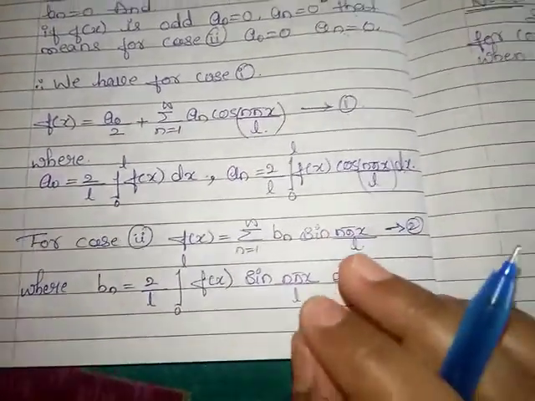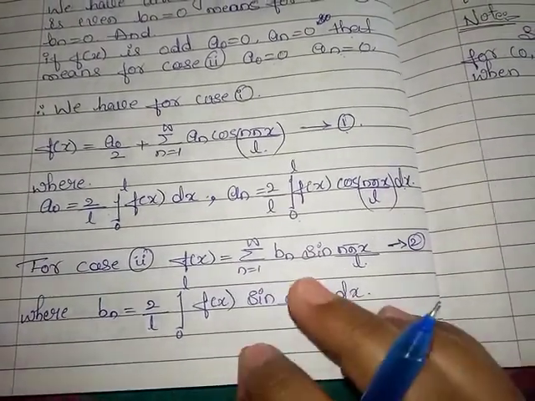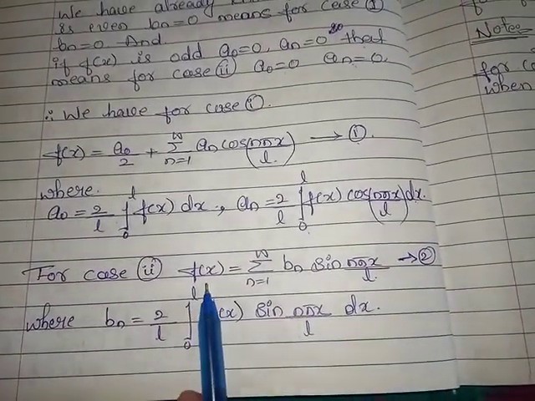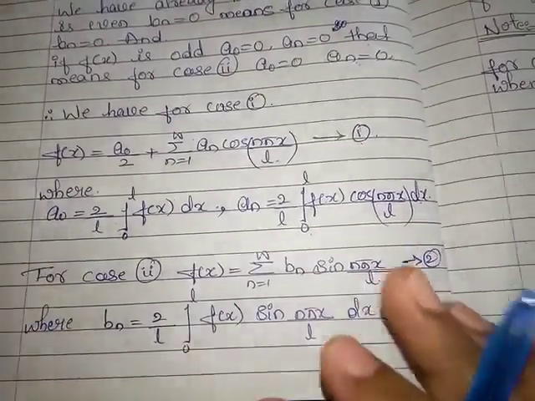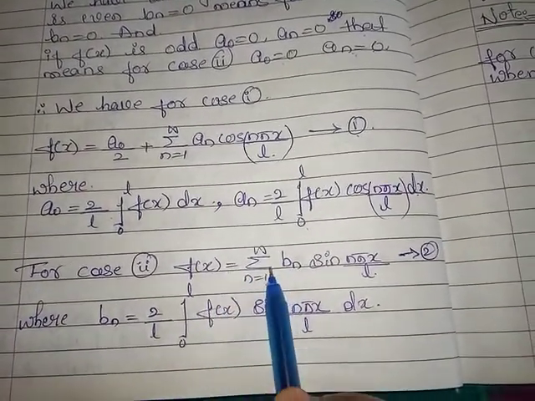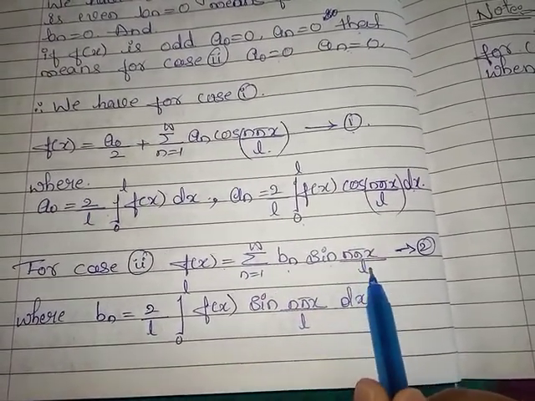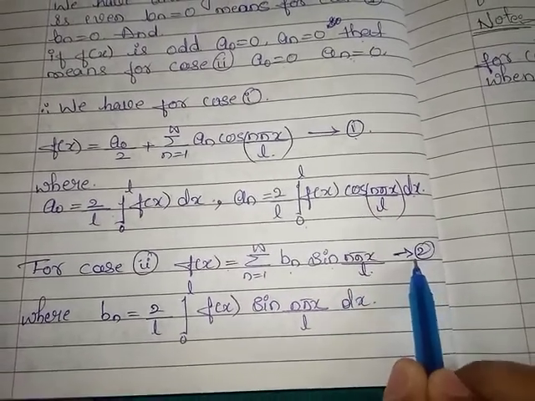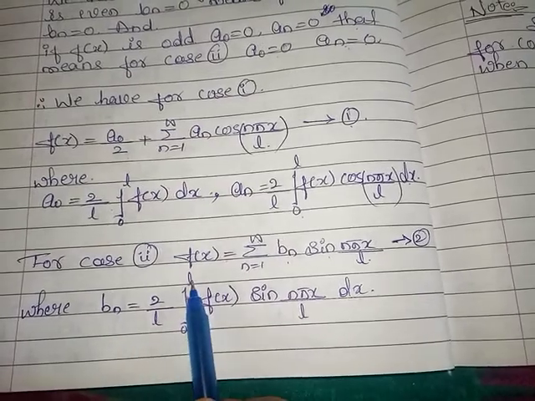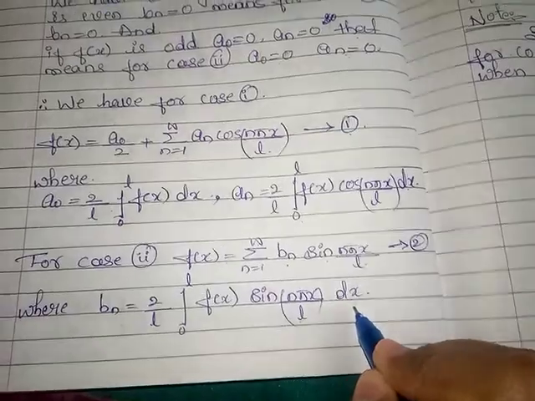Next, for the second case, we know that f of x is odd, and in that the coefficient a0 is 0, an is 0. Therefore, our expansion or Fourier series contains only the terms containing bn. For that, f of x is equal to summation n running from 1 to infinity bn sin n pi x by L. Consider this as equation 2. Here bn is equal to what? 2 by L, integration from 0 to L, f of x sin n pi x by L into dx.